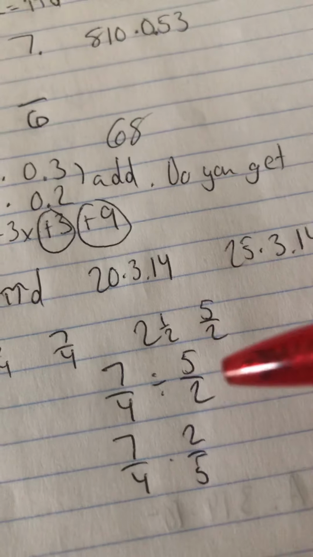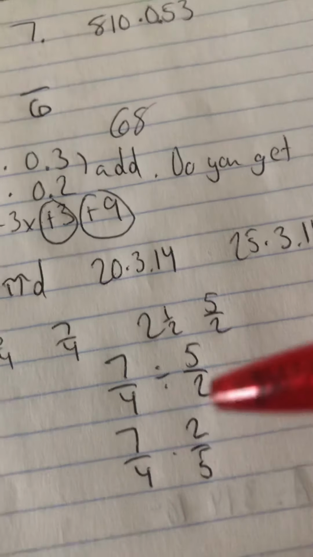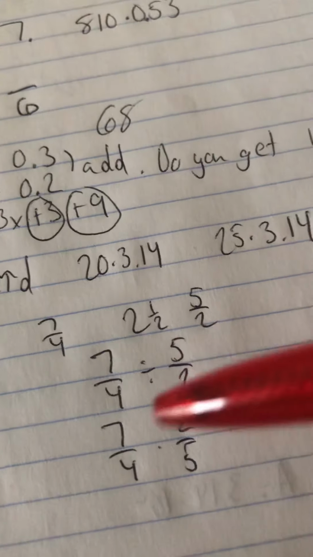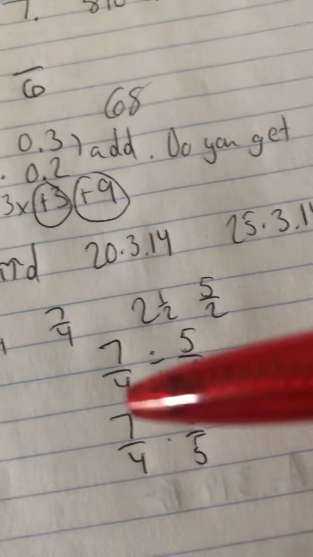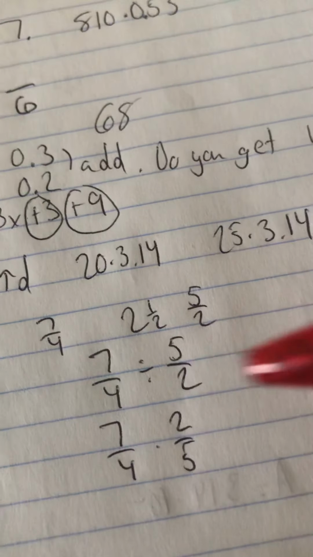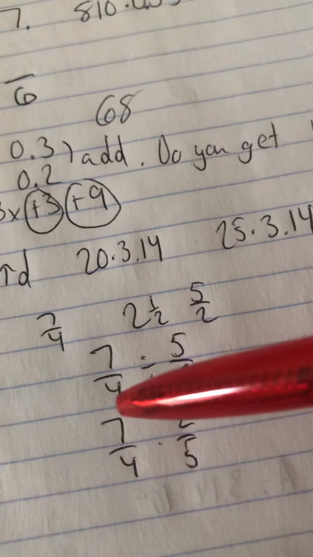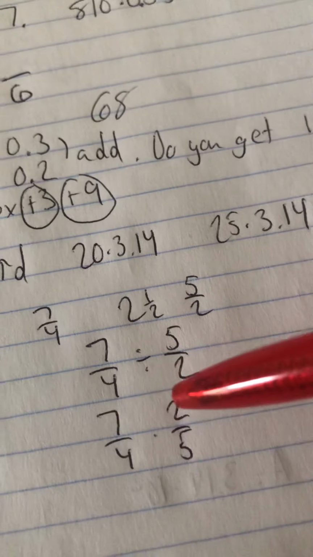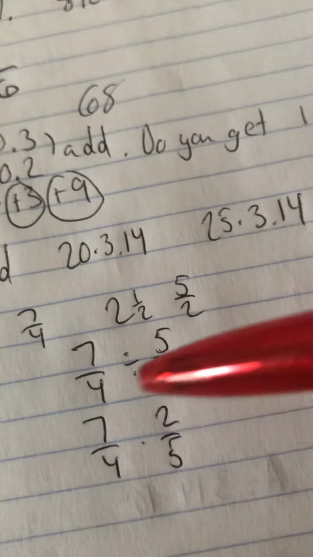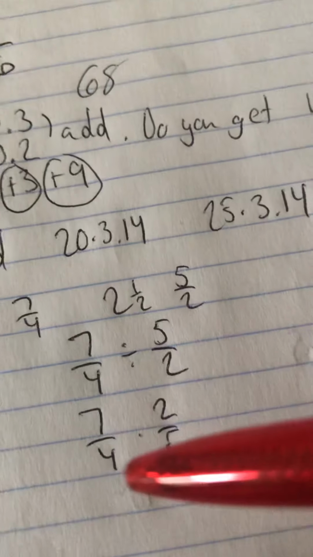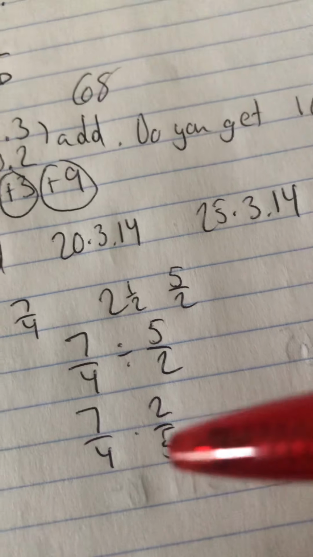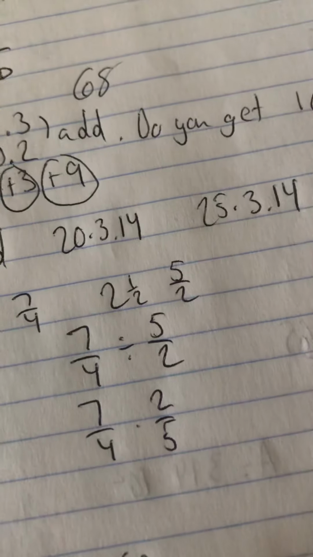You put the bottom at the top and the top at the bottom. You only do it for this one here. You keep this one the same. So you do 7 over 4 times 2 over 5. Then when you're multiplying, remember, you just multiply numerator times numerator, denominator times denominator. And once you get those, try to reduce it if you can.